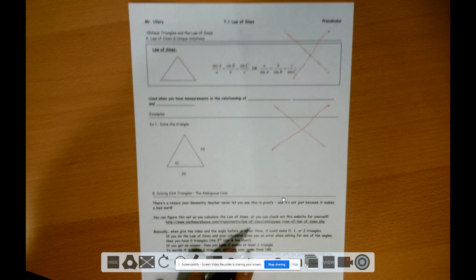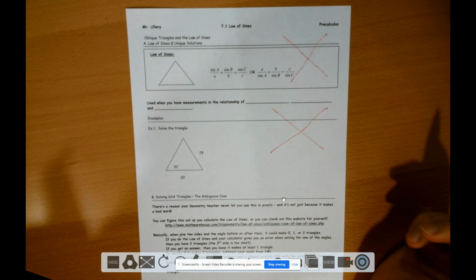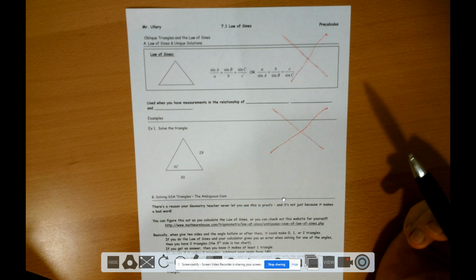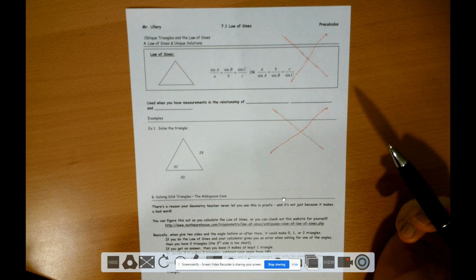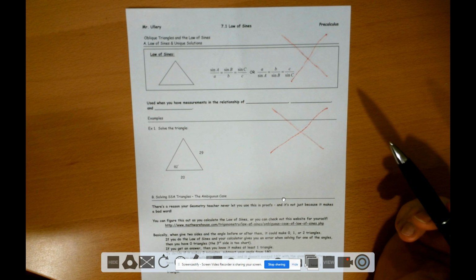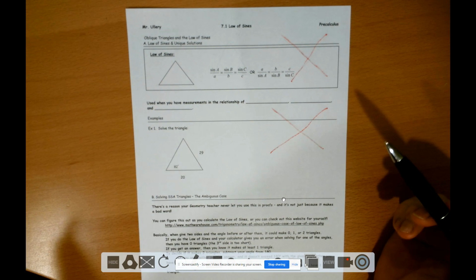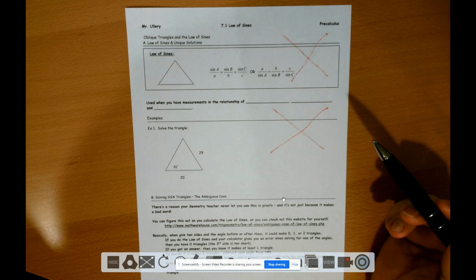Alright guys, welcome back to Precalculus, Chapter 7, Section 1, where we spent Chapter 5 and Chapter 6 solving right triangles and all the properties of right triangles. We're going to spend Chapter 7 dealing with non-right triangles. So the first thing we're going to deal with is the law of sines. Probably the easiest one to use.